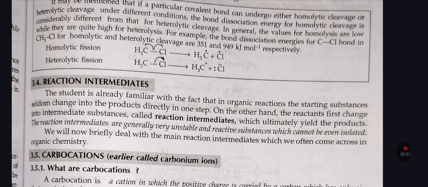For example, the bond dissociation energies for the C-Cl bond in CH3Cl for homolysis and heterolysis are 351 and 949 kilojoules per mole respectively. Homolytic cleavage of CH3Cl will give rise to one electron moving on C and the other moving on Cl, which will give CH3 free radical plus Cl free radical. In heterolytic cleavage of CH3Cl, both the electrons will move on Cl, giving CH3 positive plus Cl negative.